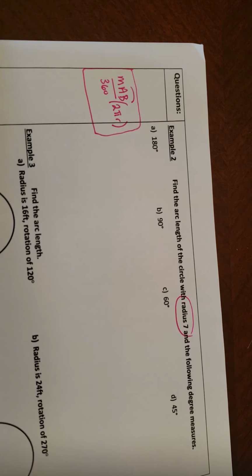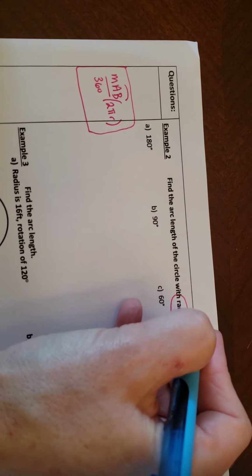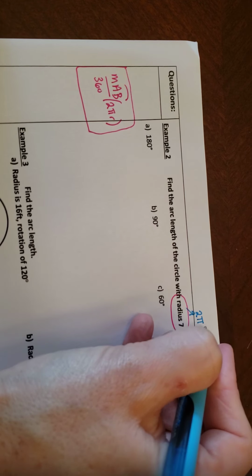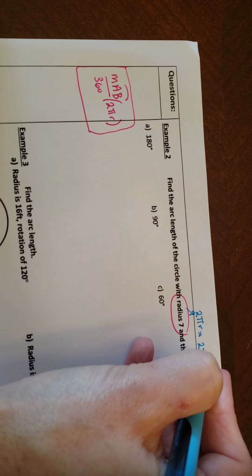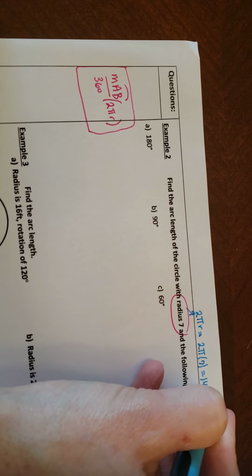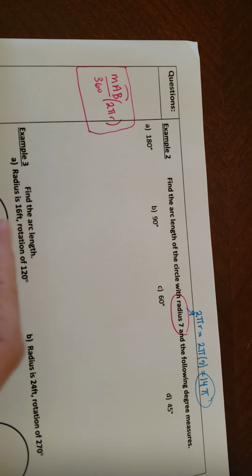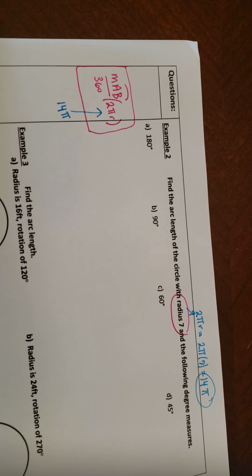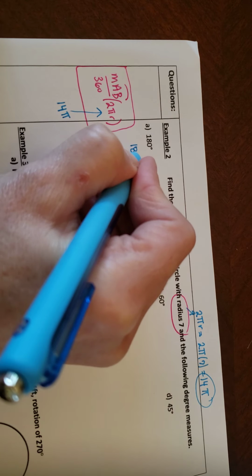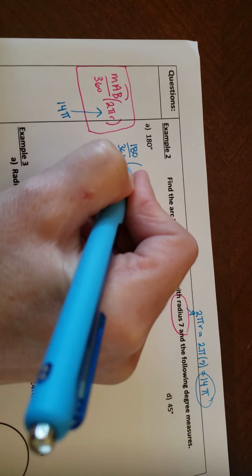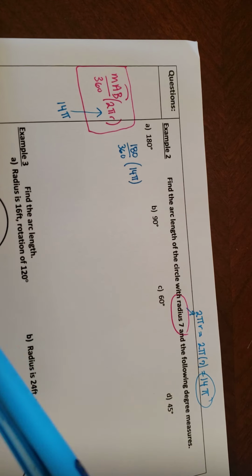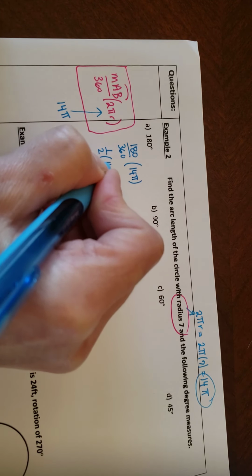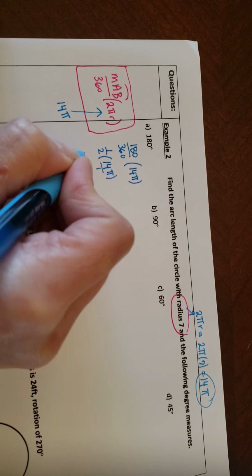I'm going to work them out really quick. Don't have to draw a picture this time. Since I know 2 pi r is going to be the same for all of these, I'm going to go ahead and compute that so I don't have to keep doing it. So 2 pi r, with r being 7 in this case, is going to leave me with 14 pi. So that is what I'm going to plug in right here. I'm going to put a 14 pi just because all of these have the same. So you have your 180 over 360 times 14 pi. This again is a 1/2 times 14 pi, and then reduce that and you should get 7 pi.